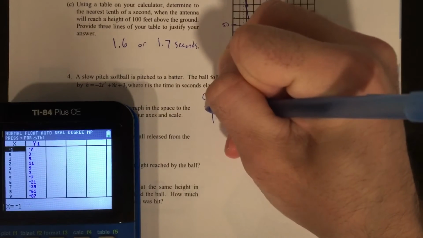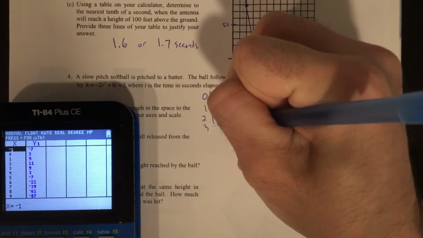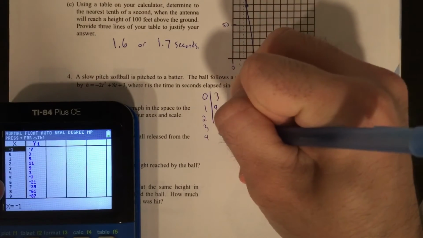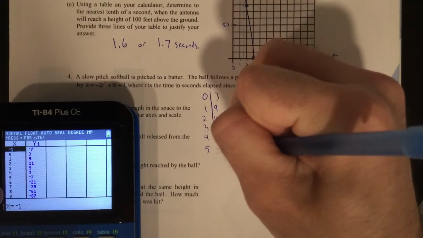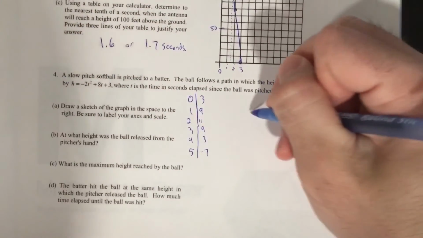0, 3, 1, 9, 2, 11, 3, 9, 4, 3, 5, negative 7. Remember, I'm not going to graph any negatives, because once that ball hits the ground, it's done.